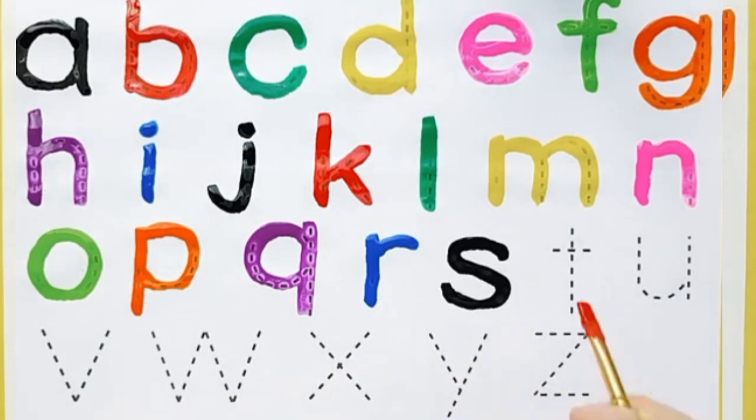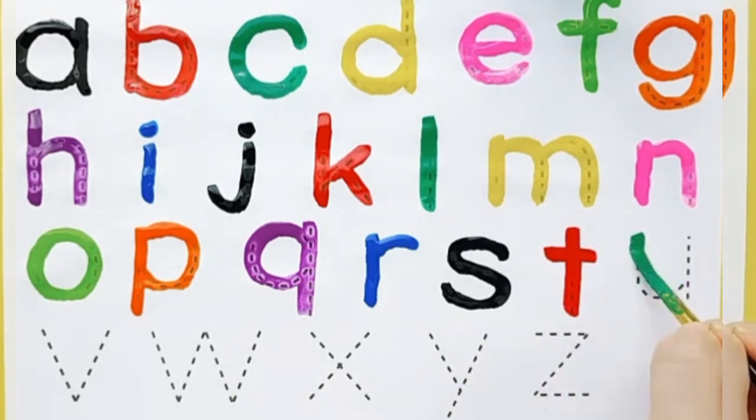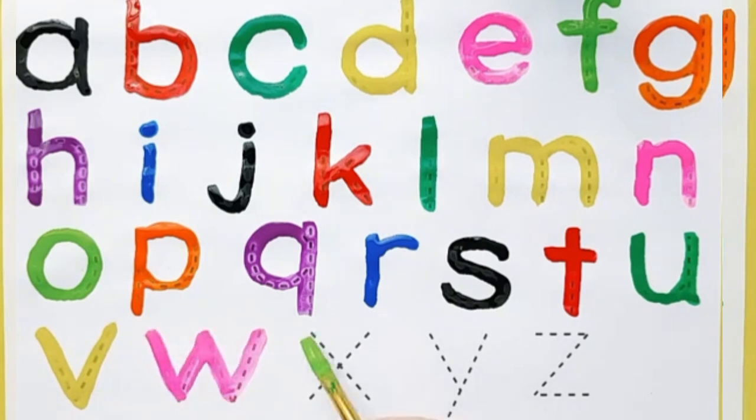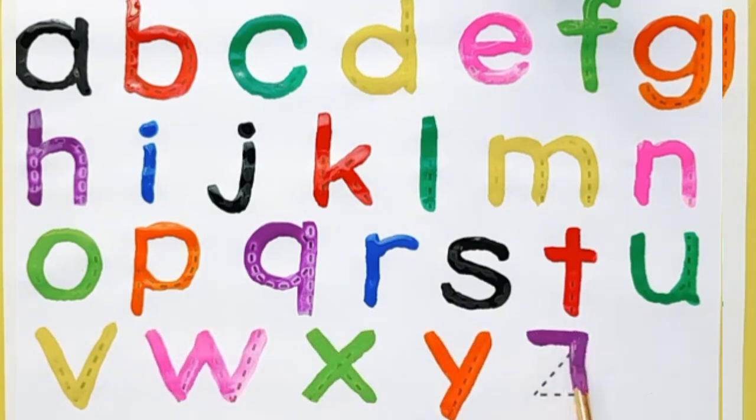S for swan. T for tiger. U for umbrella. V for violin. W for wolf. X for xylophone. Y for yak. And Z.